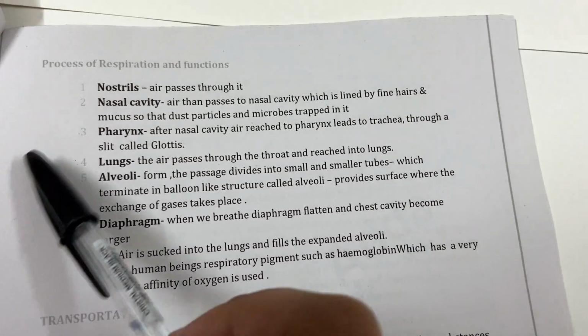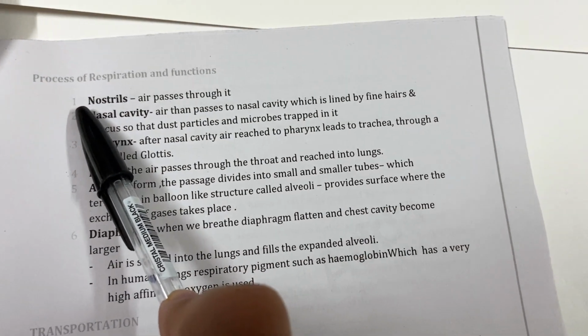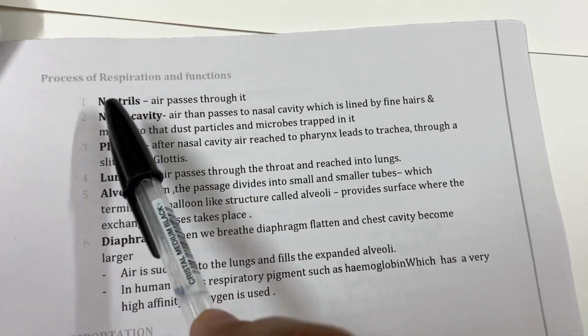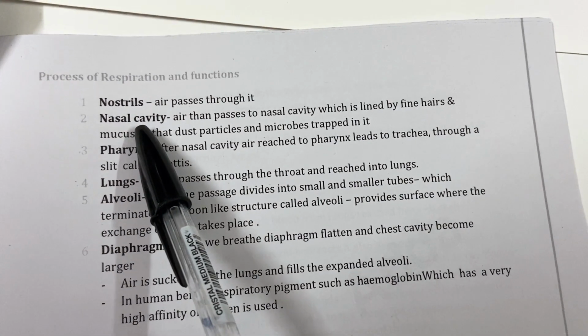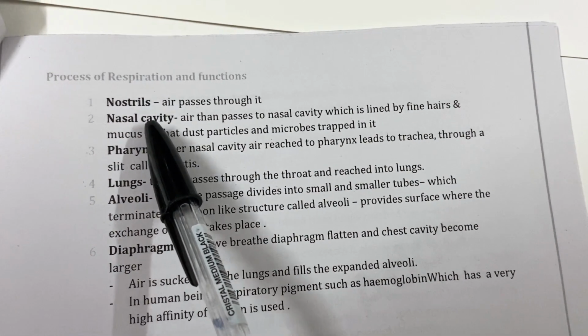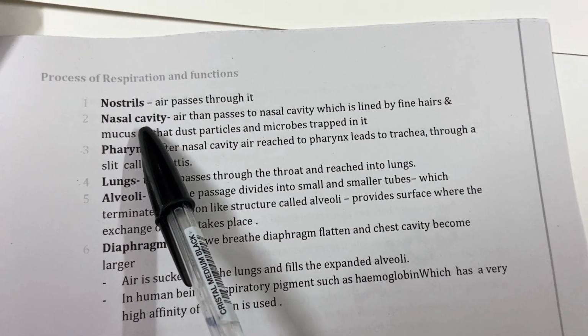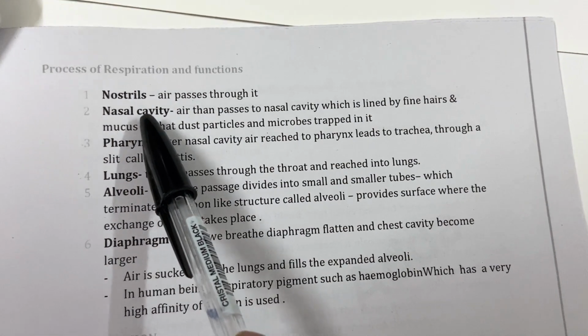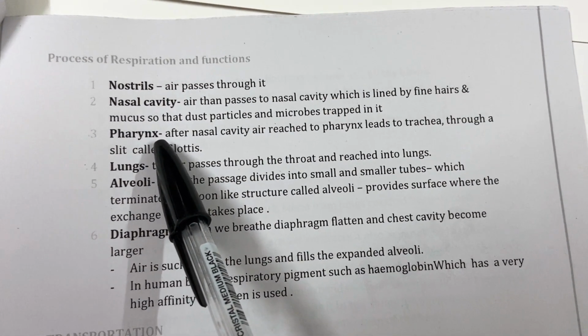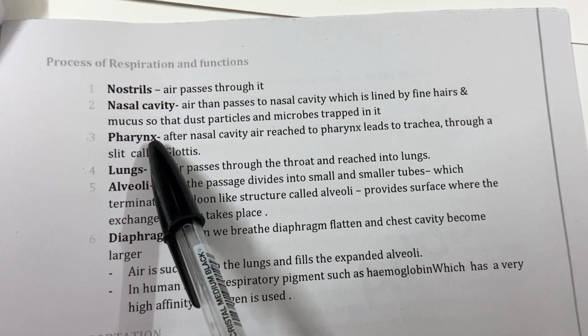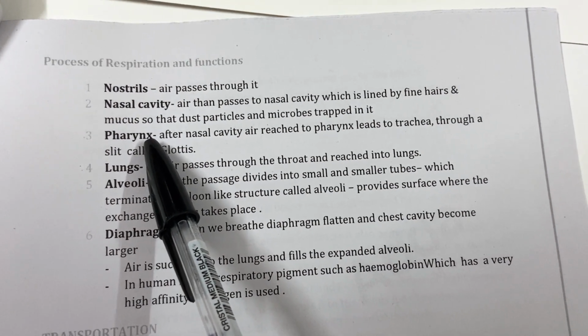Now let us look at the process of respiration. The process of respiration starts from the nostril. After the nostril, the air passes into the nasal cavity. Nasal cavity has many fine hairs to trap the dust particles. After the nasal cavity, the air passes through the pharynx. Pharynx is the common passage for both food and air.